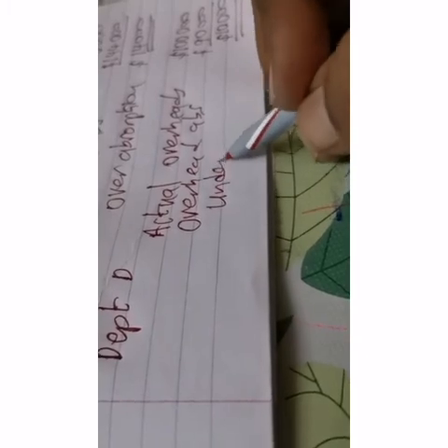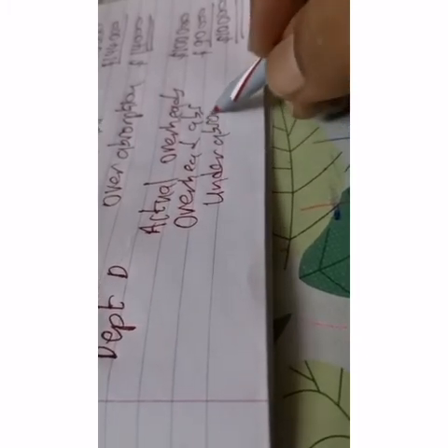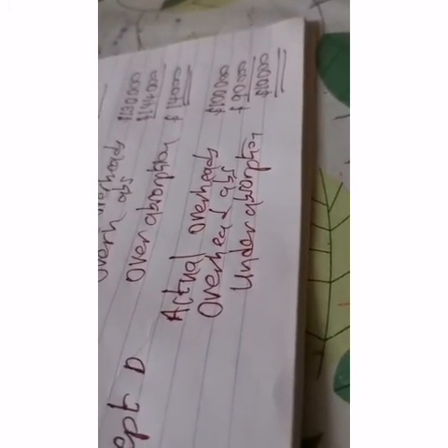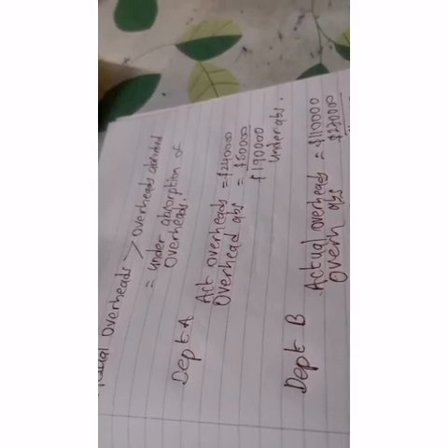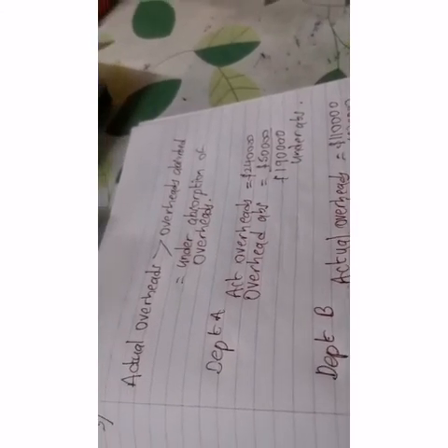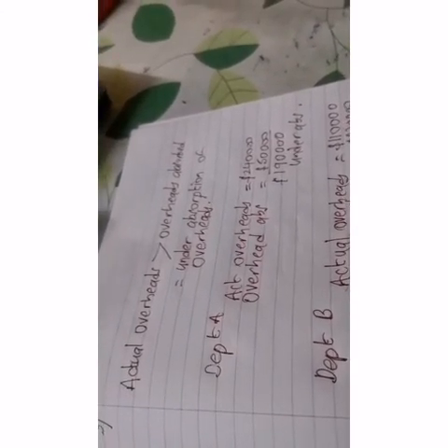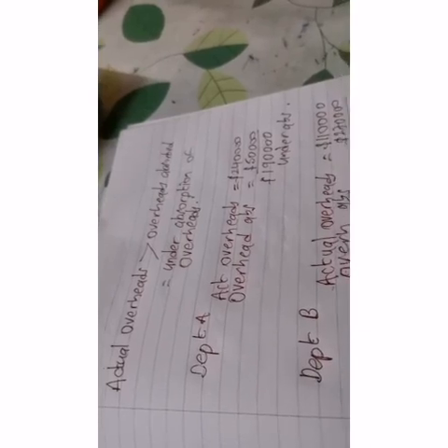This is known as under absorption of overhead. Under absorption $10,000. So let us see what we have calculated so far. The first one, we got under absorption 190,000 because actual overhead is greater than overhead absorbed.